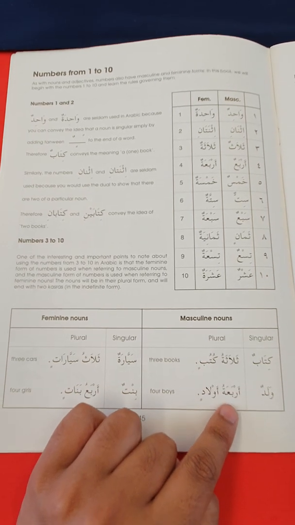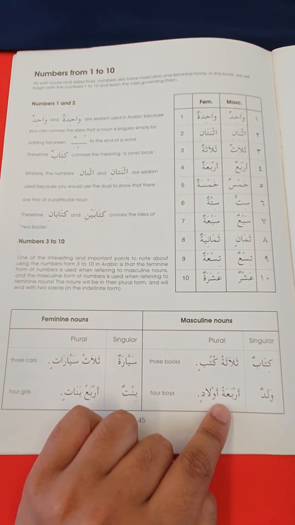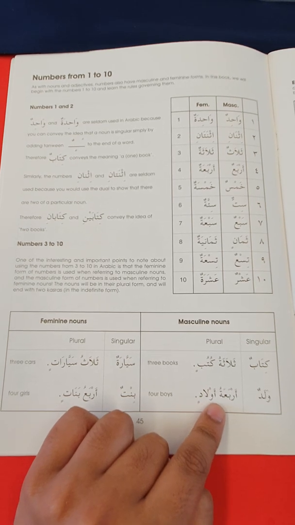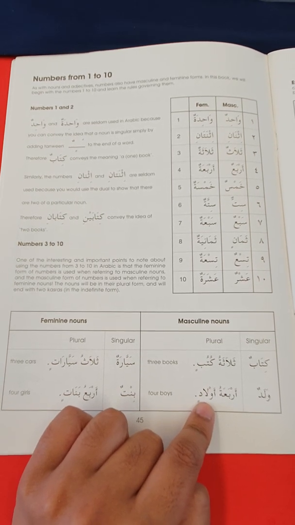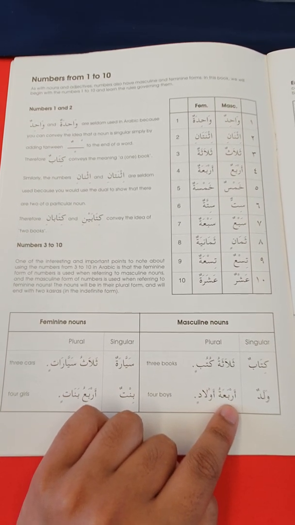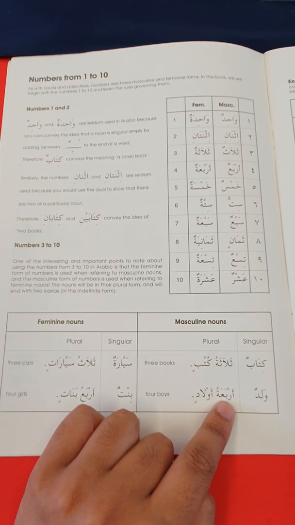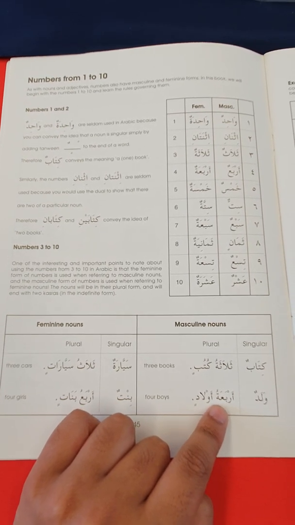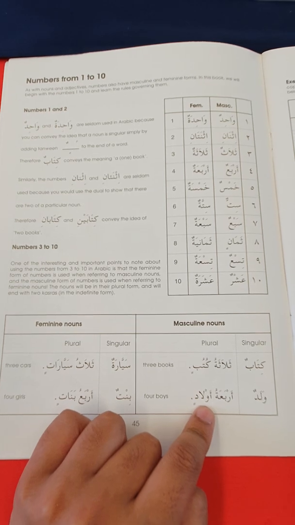Version. Same thing here, as you can see. Awlad comes from walad. Awlad means boys. 4 boys. Arba'atu. We're using the feminine version. Arba'atu awlad, and not arba'u awlad.